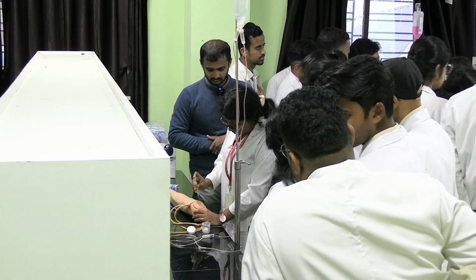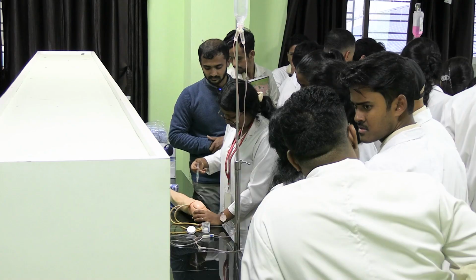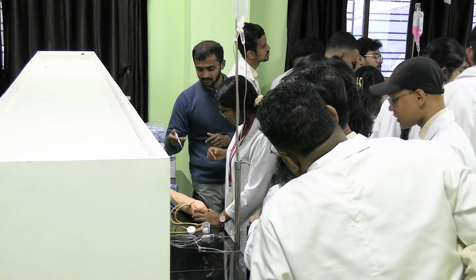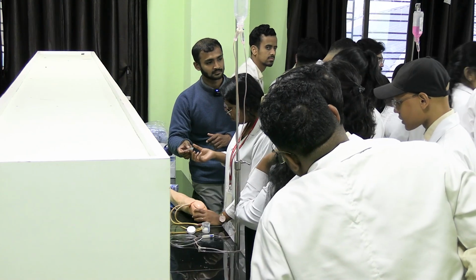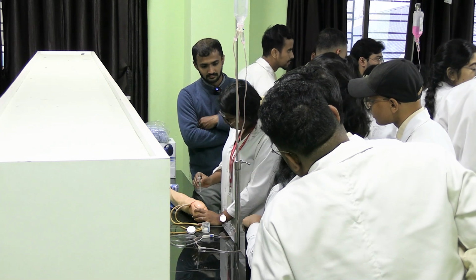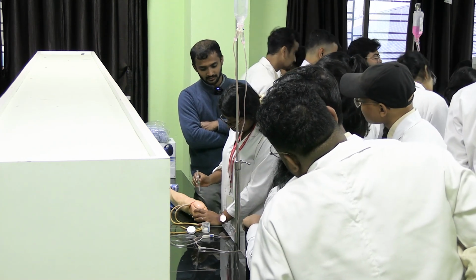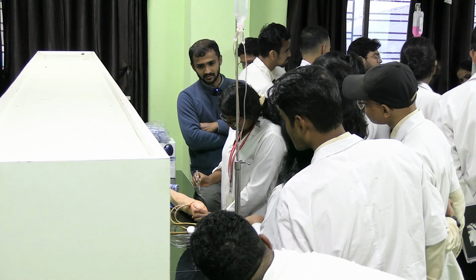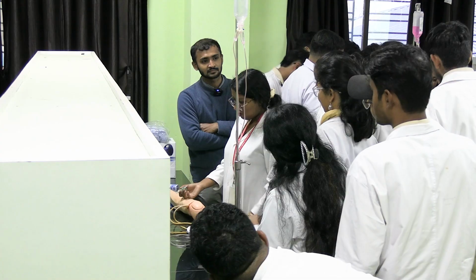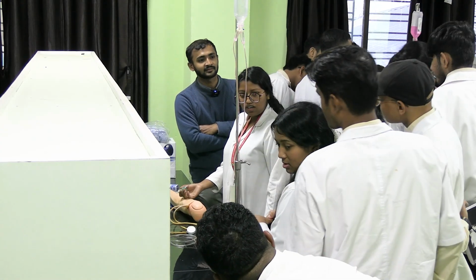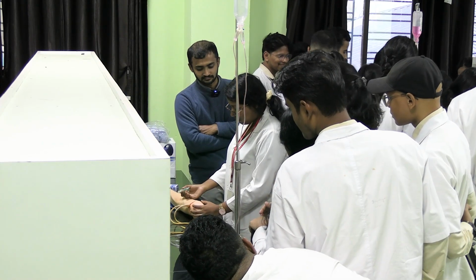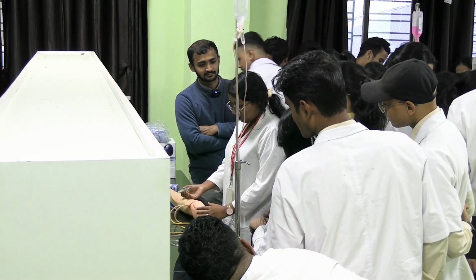How do we hold it? Like a pen or a dart, and the angle is 90 degrees. You have to say each and every step. Is there any technique? Z-track. What is the Z-track?